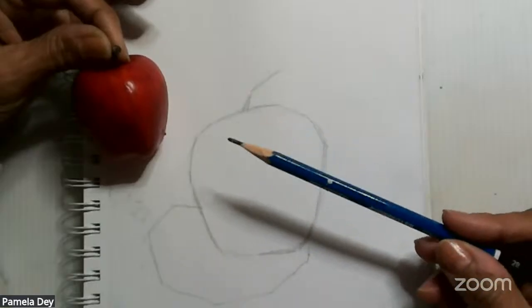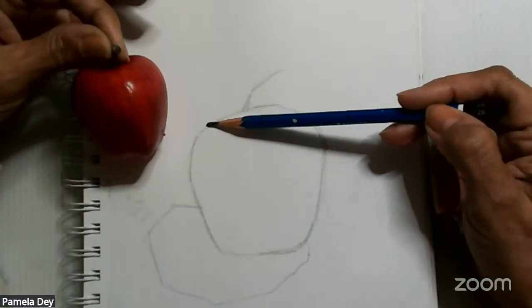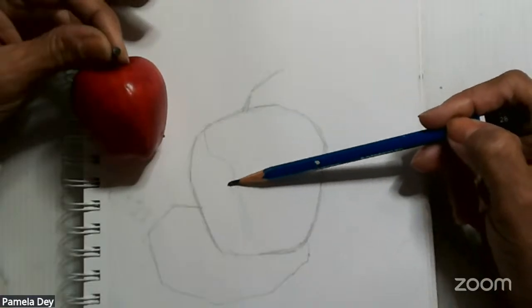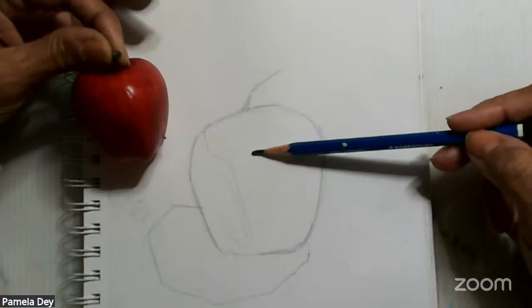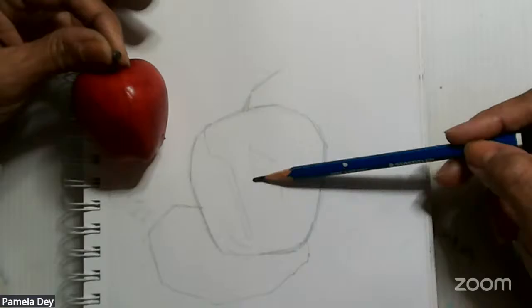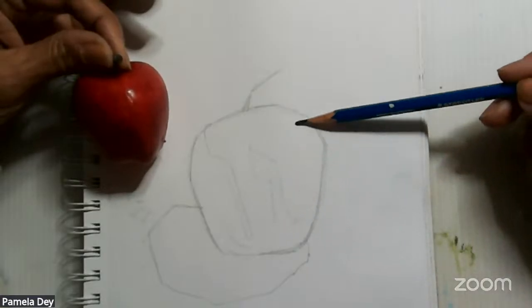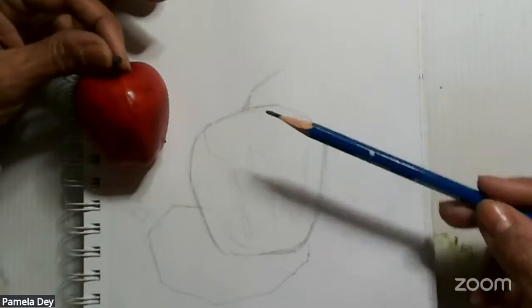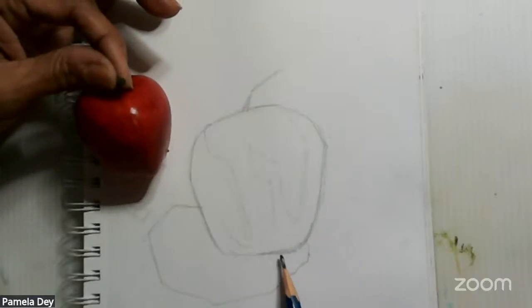So after that, I will start blocking in the dark areas, again with a very light touch, and my lines are barely visible at this point. I'm just trying to get an idea of the shape.